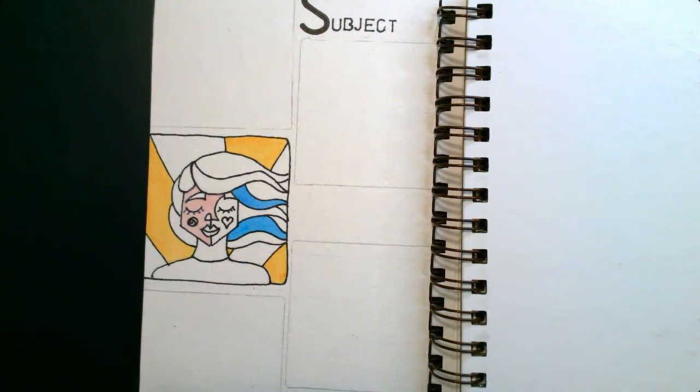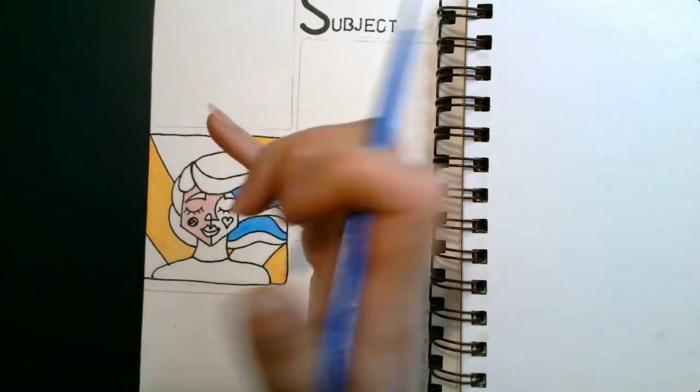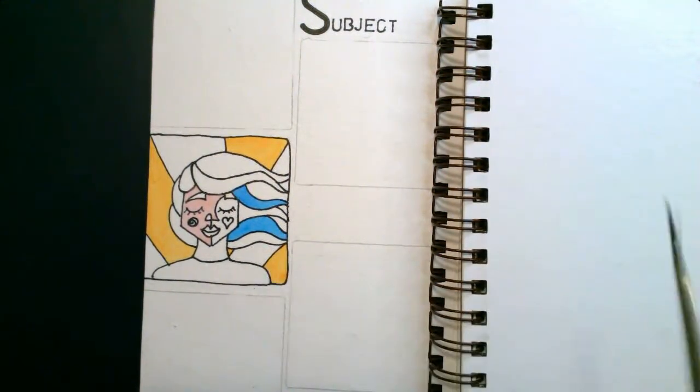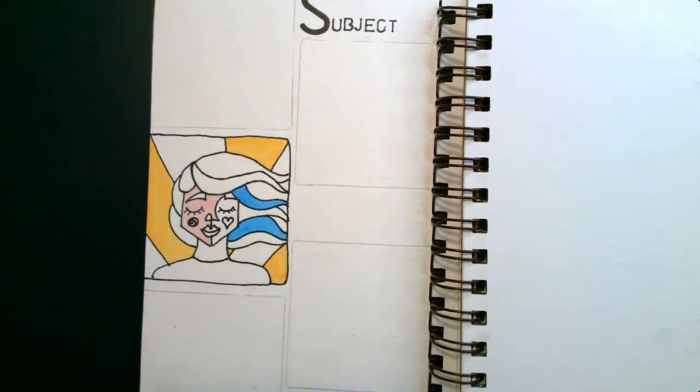And then if that section's dry, again, I'm using a clean finger. It looks like most of this has dried. So I can go ahead in with my yellow now. Really cleaning my brush out really well, doing a figure 8 on the bottom of my water container, checking on a tissue to make sure I'm not getting any color in there that would ruin my yellow.